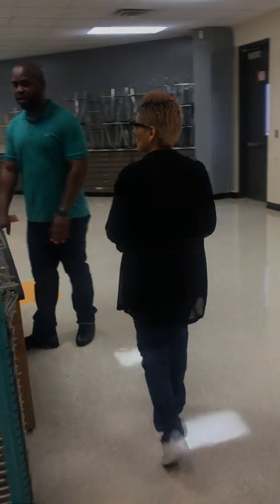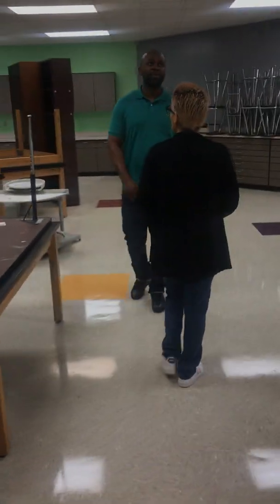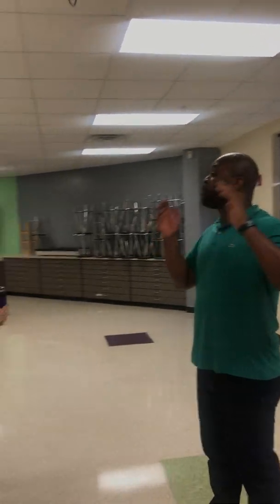Another art room. Now this is where they can hang their paintings. At each table, kids are going to be sitting in groups. As you can see, you have your projector. With that projector, you're able to project what you want your kids to learn.